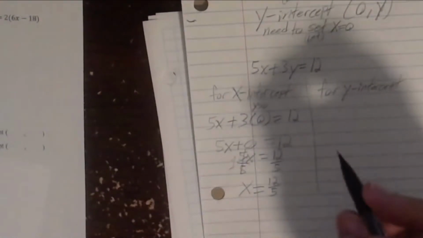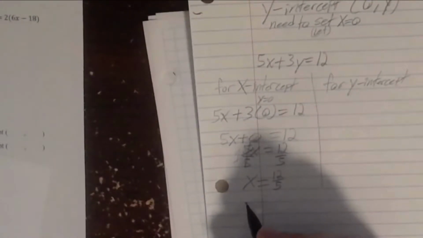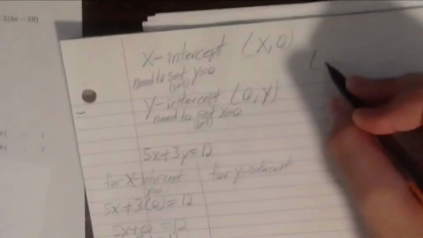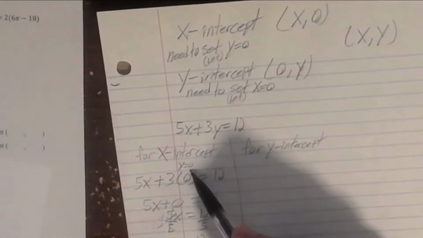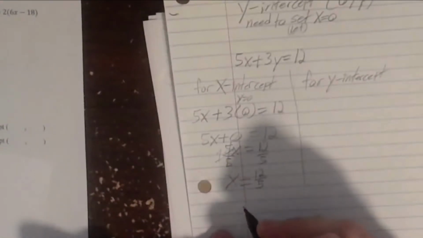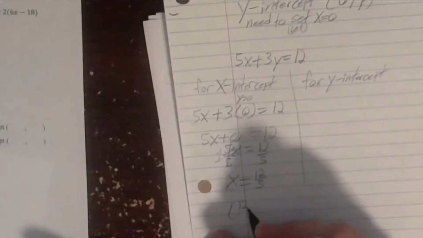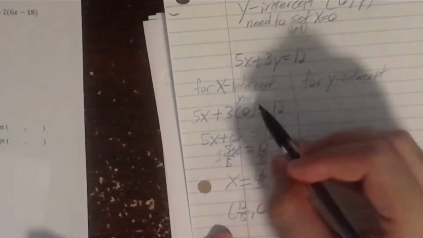So when we set y equal to 0, we get x equal to 12 fifths. Now, how do we write it as a point? Let me write down that all points are x, comma, y. That's how you write your points. We know our y value is 0, so we put 0 here, and we know our x value is 12 fifths. So I'm just going to write it over here: 12 fifths, comma, 0. This is our x-intercept.